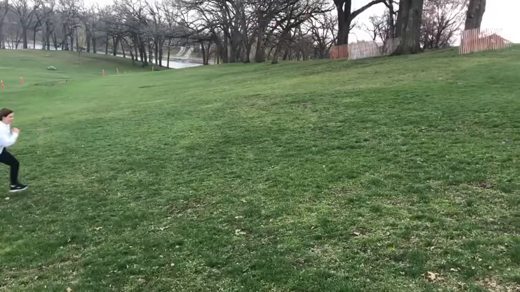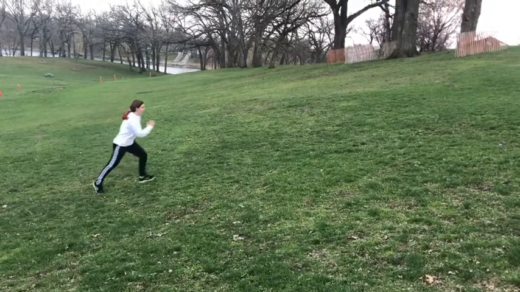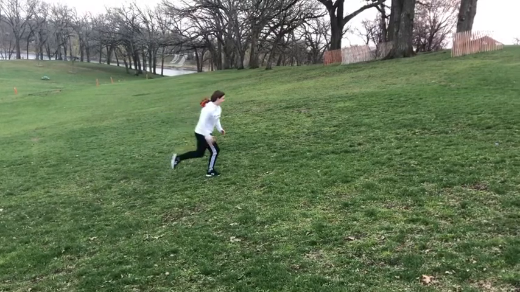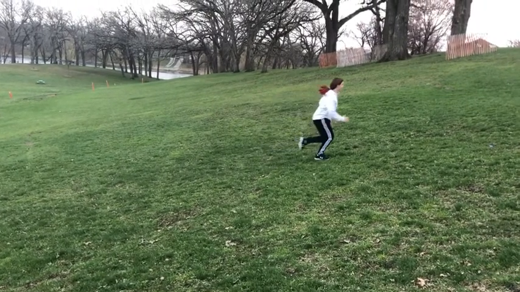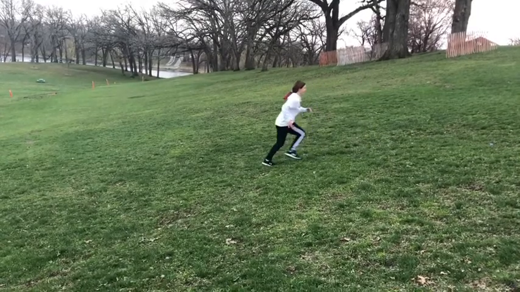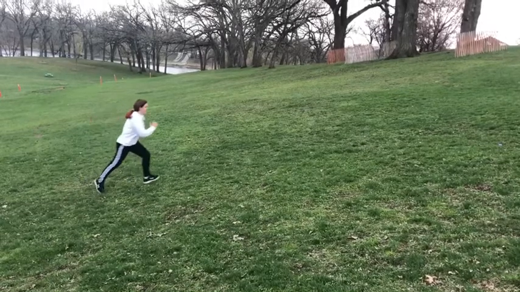Now, running up a hill is the thing that everyone fears and hates. It's looking at that steep hill and knowing that you have to get to the top of it. Well, there are a couple of tips that we like to suggest. One of them is to actually work on your form. Most runners have perfect running form when they are running up a hill.